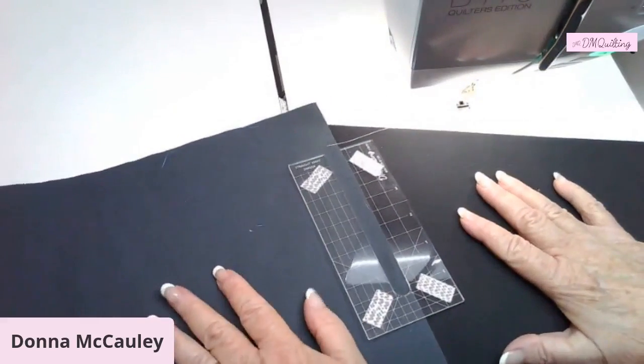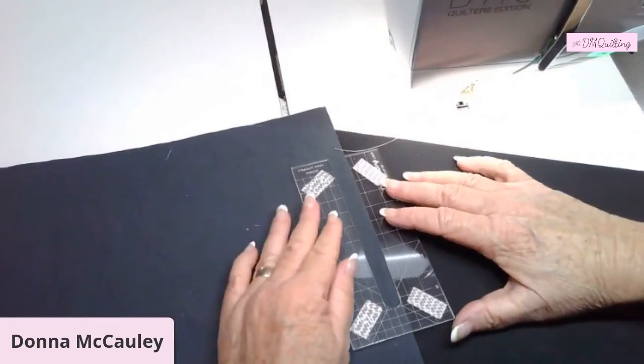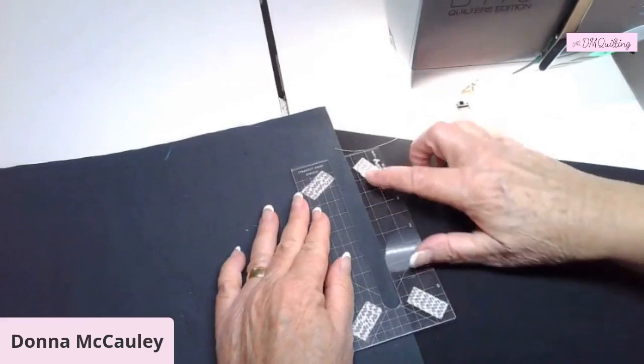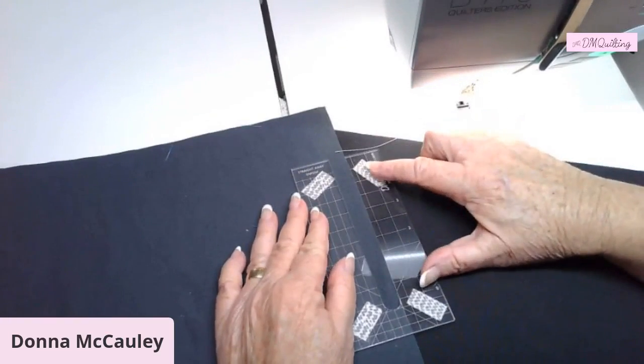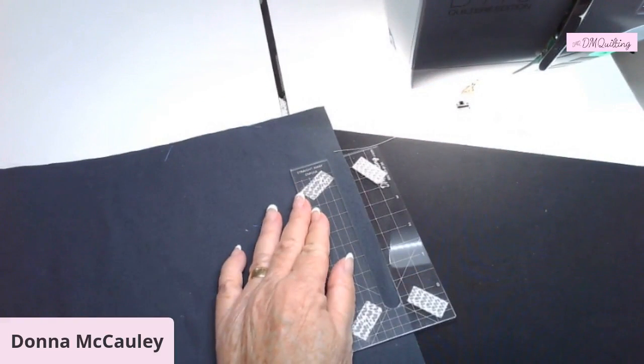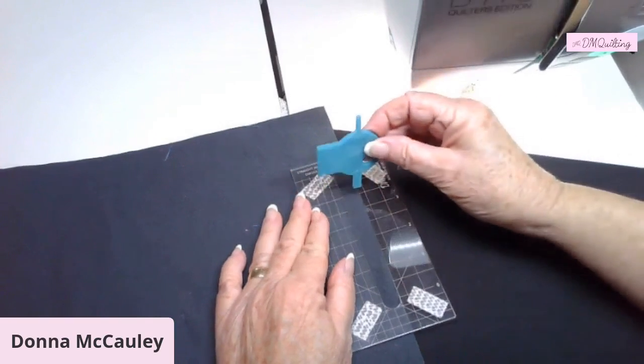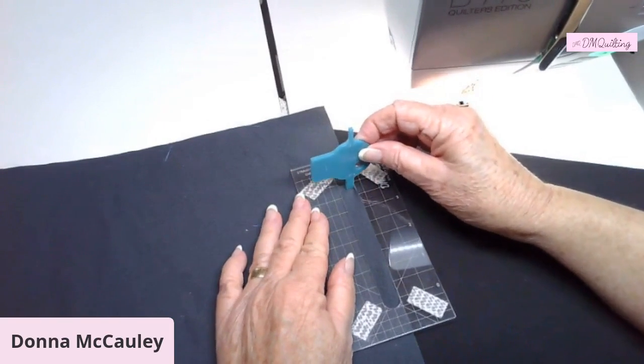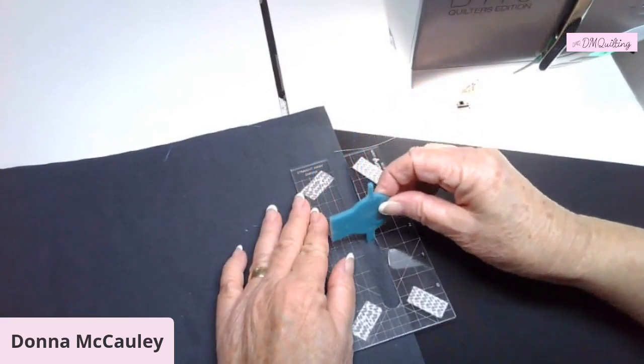And so let's move this over so you can take a look at what I did. Position the template so that it's just on the edge. I want my stitching to be that 1/4 inch in from the outside edge. So with my spacing gauge, you can see that we're going to be right down through here.